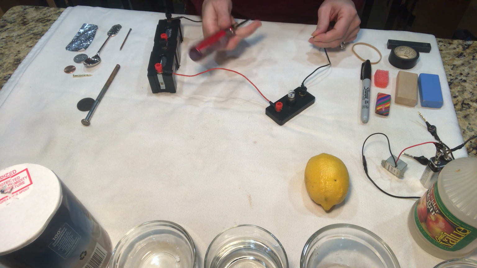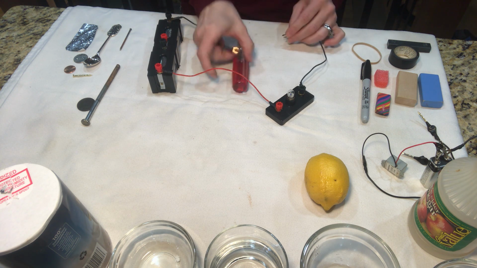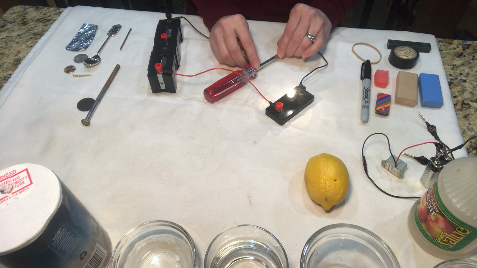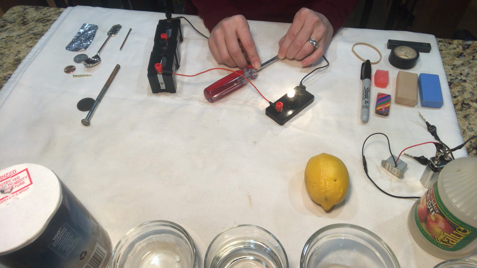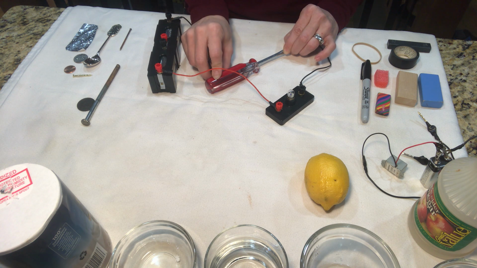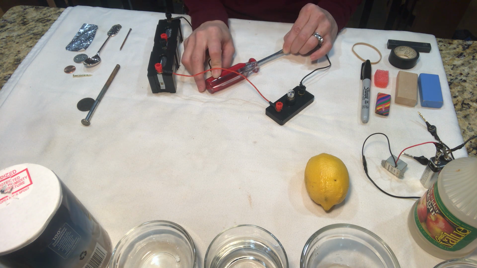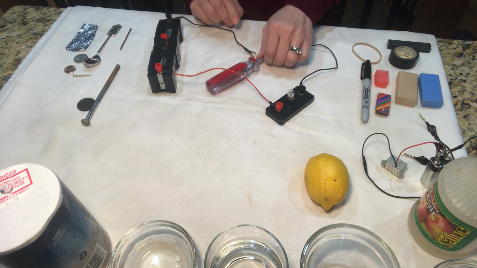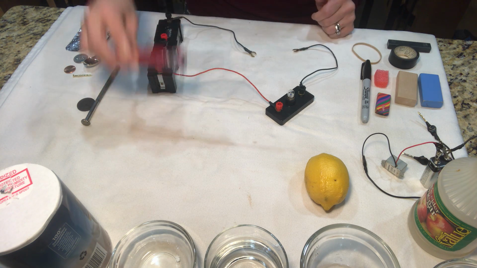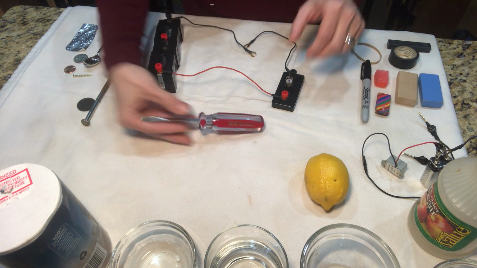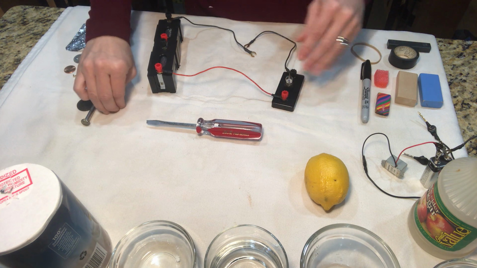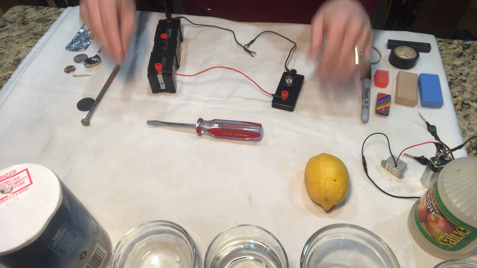So if we put both of them on the metal part of our screwdriver, it works. But if we put one on the plastic part, the plastic becomes an insulator. All right, so this one's kind of both. I'll set it like this: this end is the conductor and this end is the insulator.